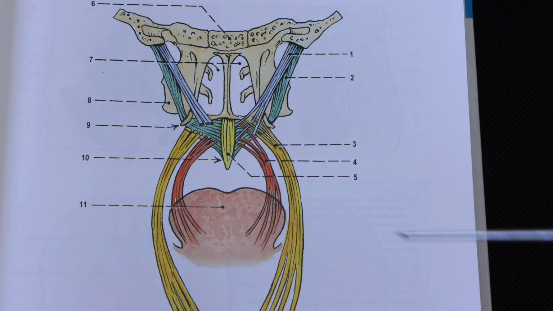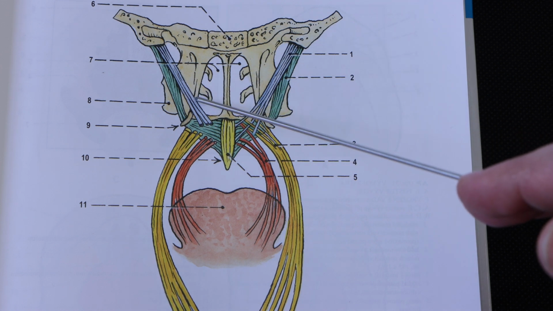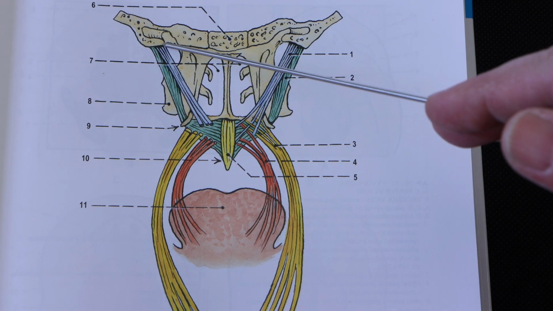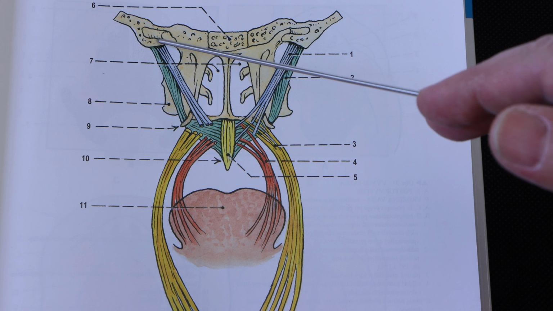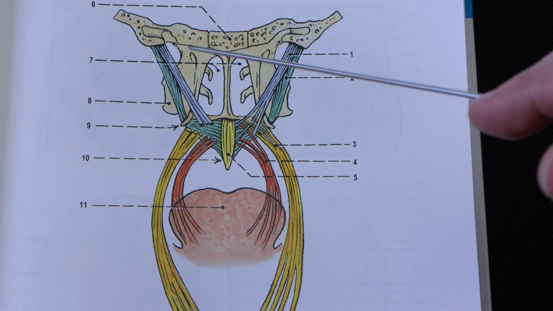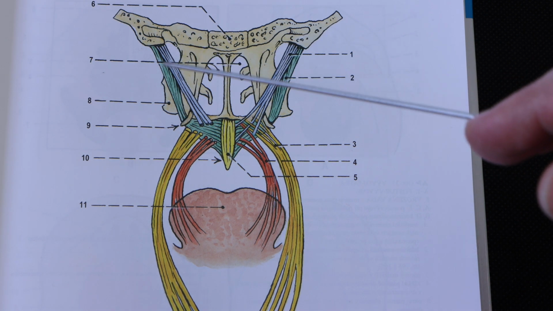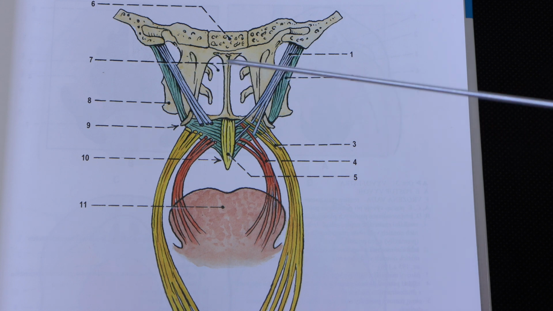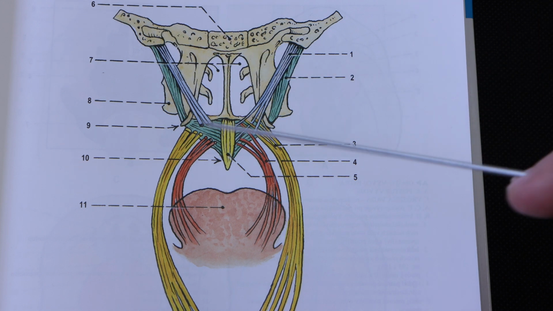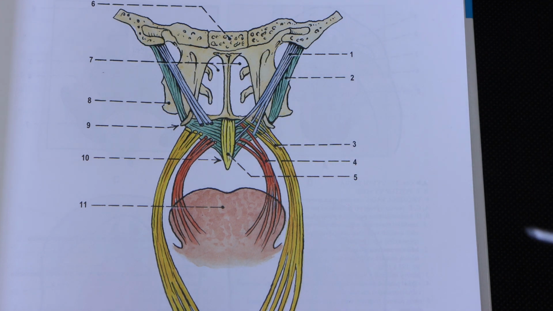The levator veli palatini is located more medially to the tensor veli palatini, and originates from the apex and inferior surface of the petrous part of the temporal bone, and also from the medial or internal wall of the eustachian tube, and is inserted into the palatine aponeurosis.